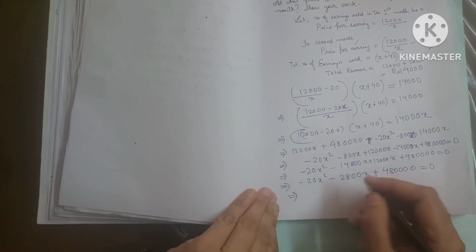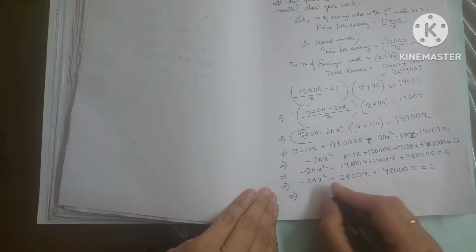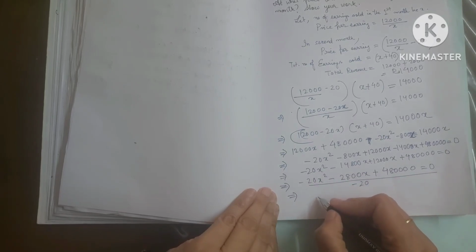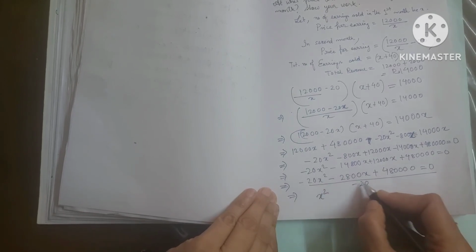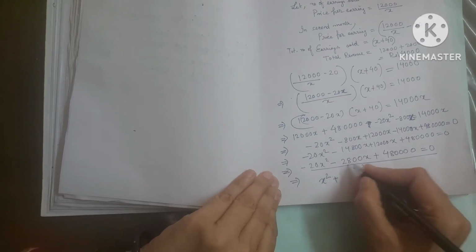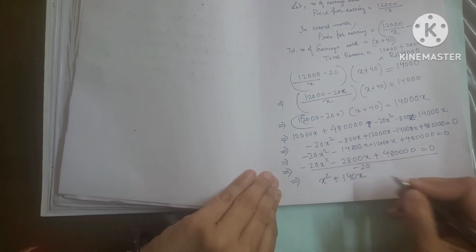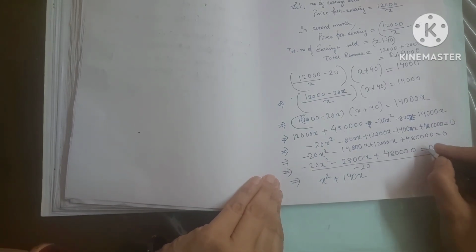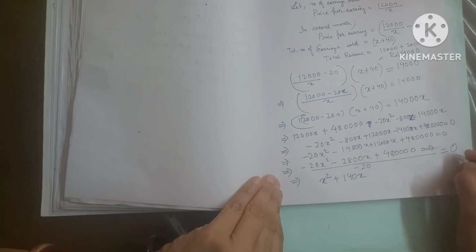Now let's remove this minus 20 from everywhere. Minus 20 from everywhere. It will become x square, right? Now here if it gets divided, what will come here? Plus 140x. Then this side, I'm writing equal to 0. If this side I do 0 divided by minus 20, then it's 0. So I'm not writing this side.